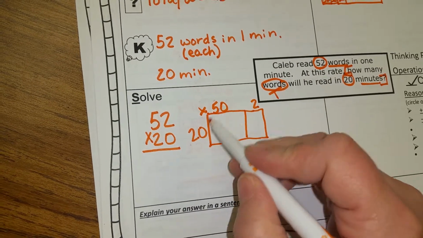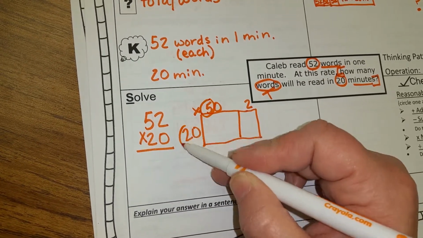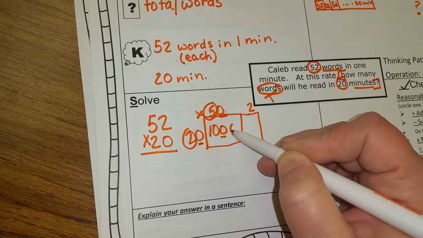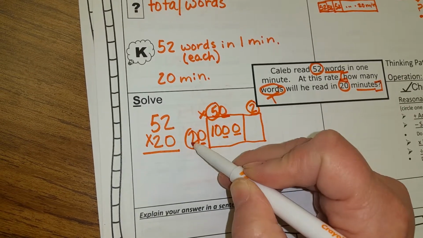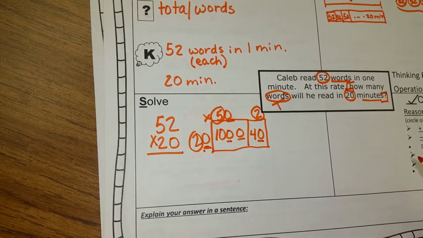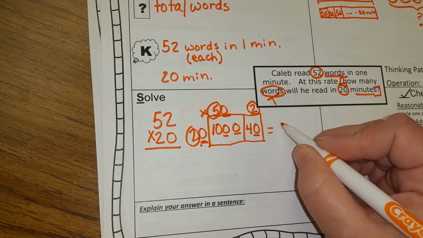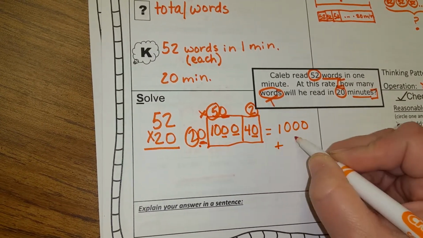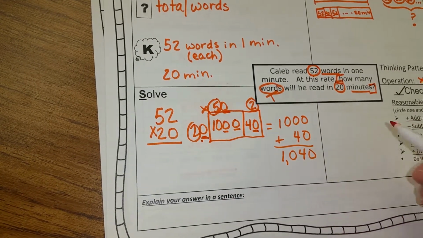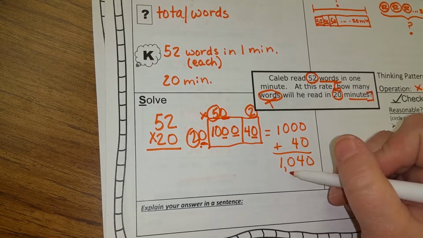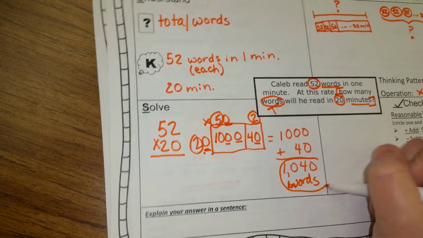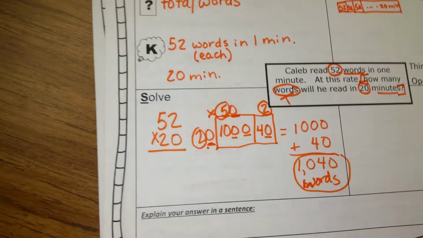50 times 20, 5 times 2, I'm just going to look at my basic fact, is 10 with 1, 2 zeros, so that's 1,000. And then 2 times 20, 2 times 2 is 4 with 1 0 is 40. So that would equal 1,000 plus 40 is 1,040. So that's my answer. You could read 1,040 words in 20 minutes. And that'd be total words.